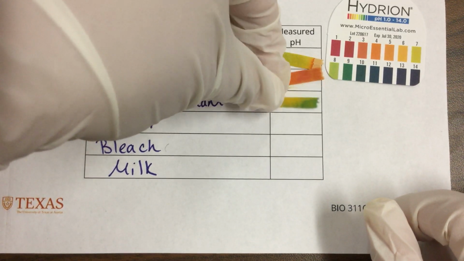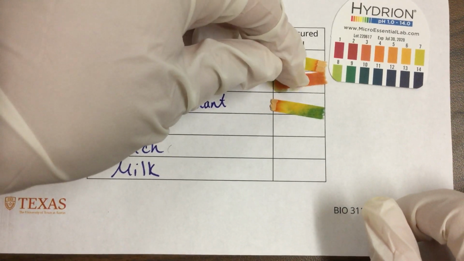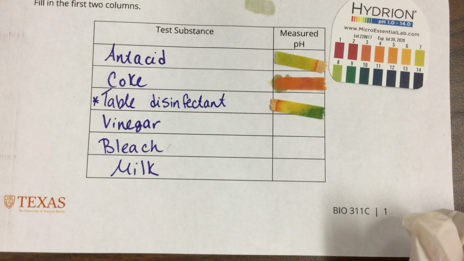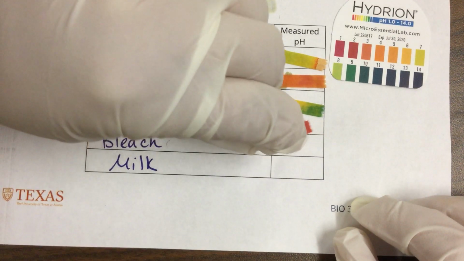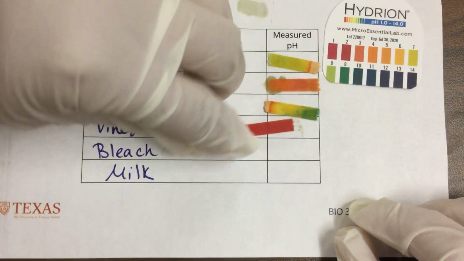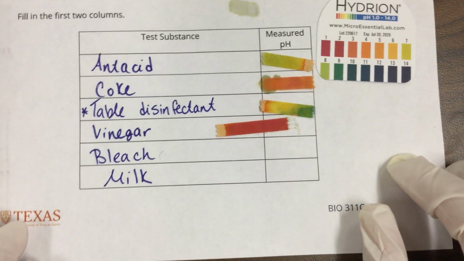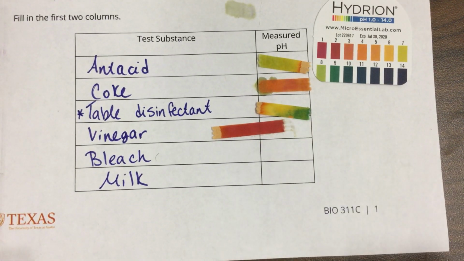Here's my table disinfectant, and you can see where I placed that drop. What I probably should do is get tweezers. Here's the vinegar. I don't want them to cross-contaminate, because you can see where I accidentally touched it. My next one is bleach.